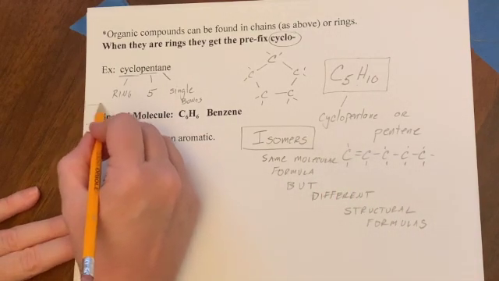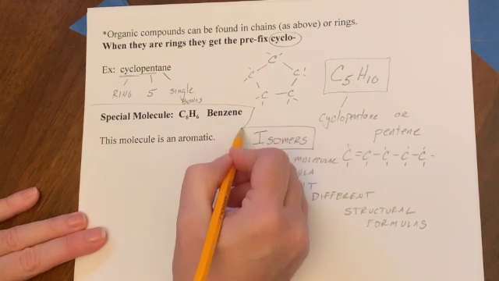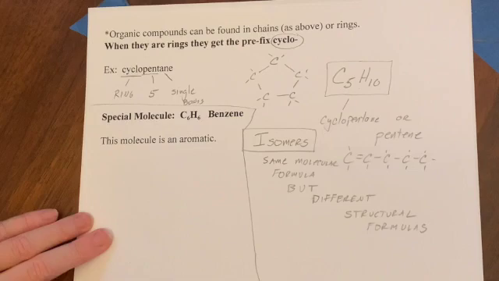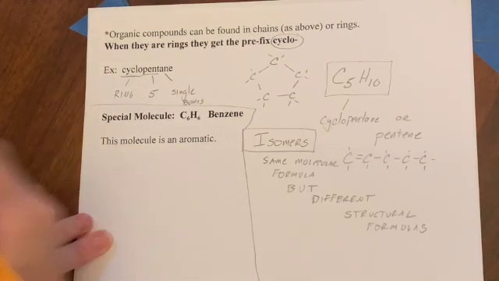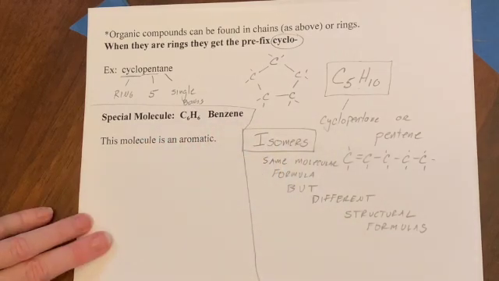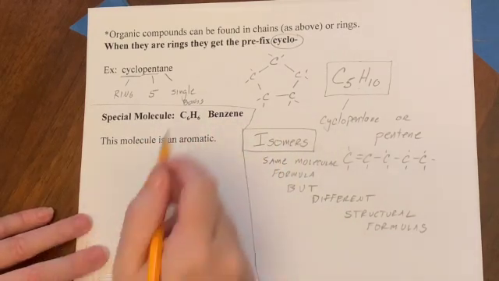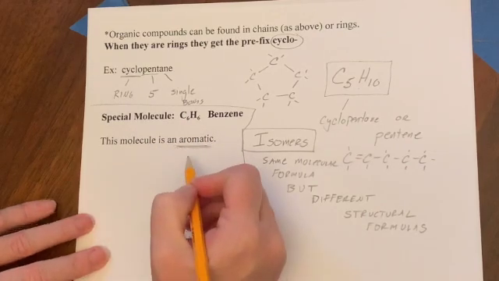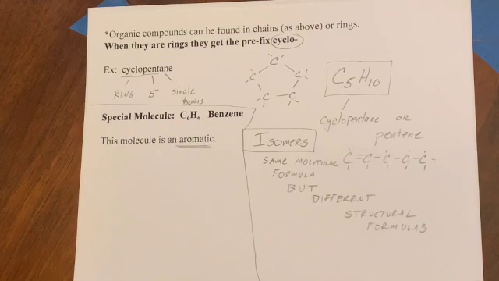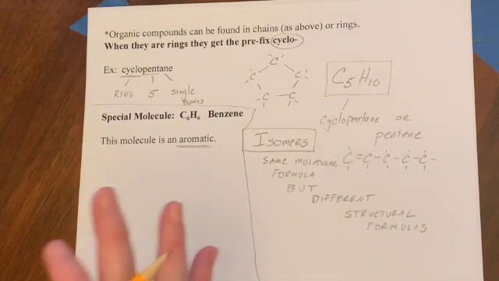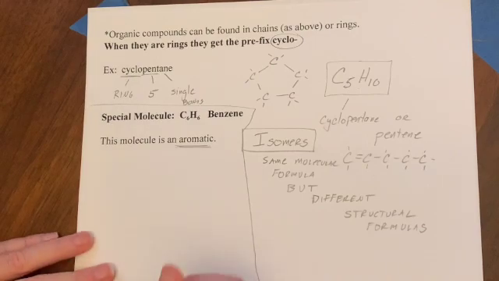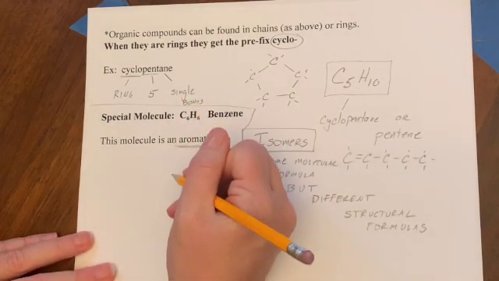All right. Next up is the special molecule called benzene, and this is one that just simply goes by its common name, benzene. We don't name it using the prefixes or anything like that. And this is all molecules that are known as aromatics, which is just a very large category of organic compounds, that contain a benzene ring. So it's important for us to know what a benzene ring is. Well, the formula is C6H6.